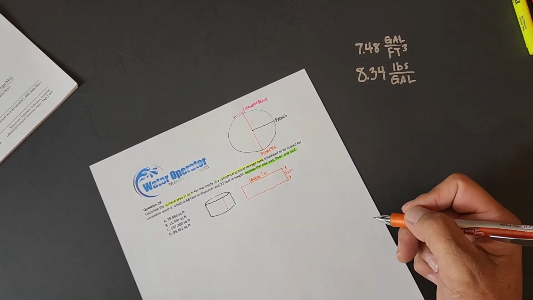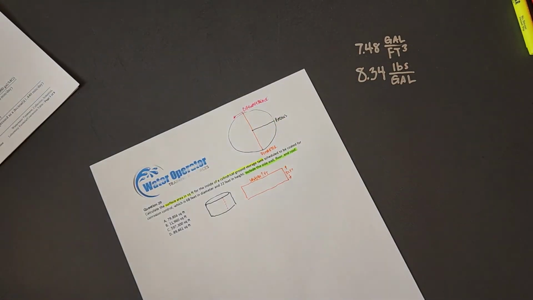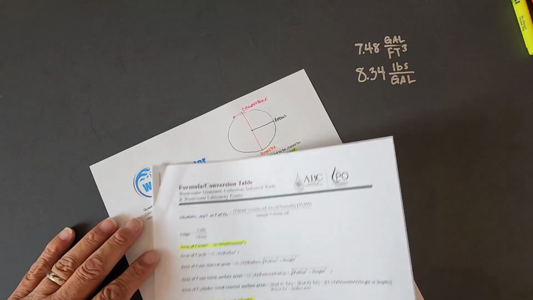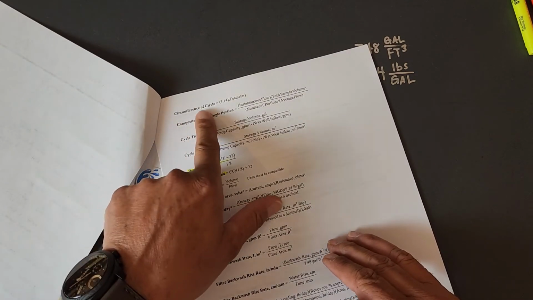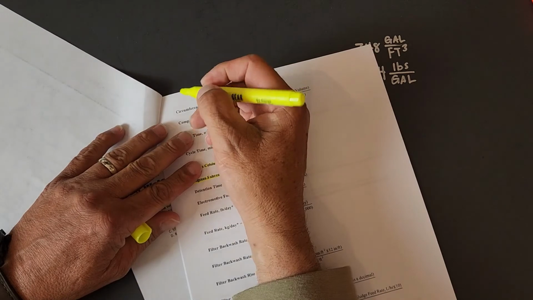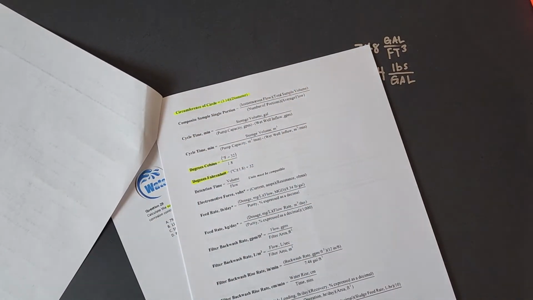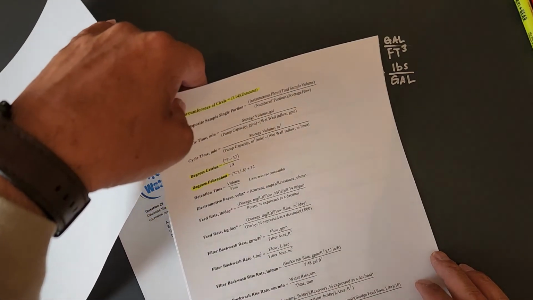We don't know because we have to measure the circumference. So let's go to our ABC formula conversion table. And there we go, circumference of a circle. Circumference of a circle is 3.14 multiplied by the diameter. 3.14 is pi.